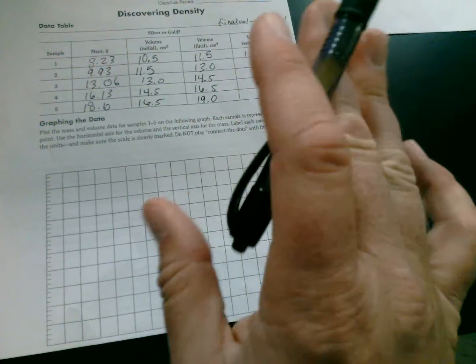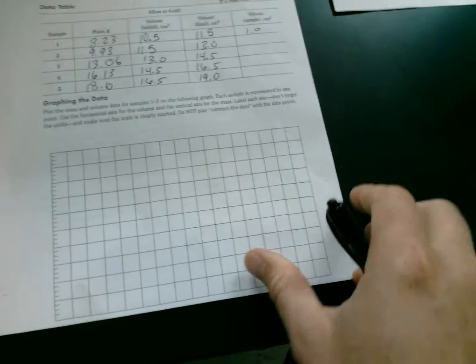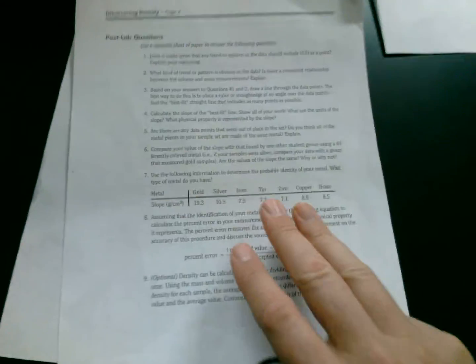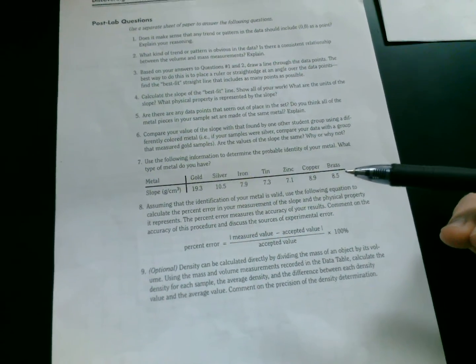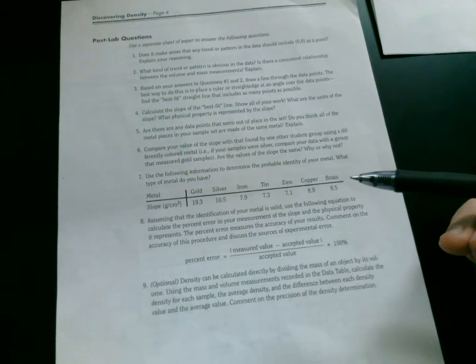So after you've done this column, you're going to graph, and then for you absent individuals, if you are in the B group, these are going to be due next Thursday, the 17th.